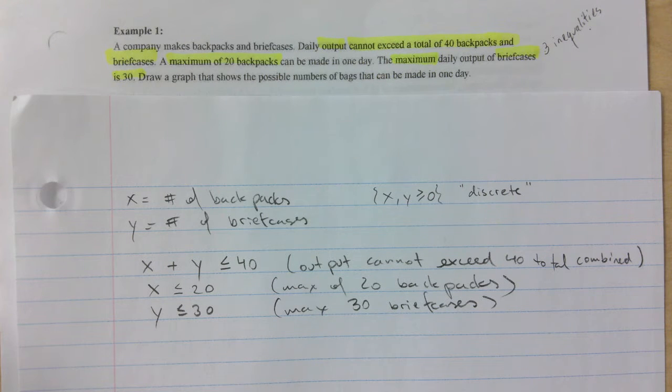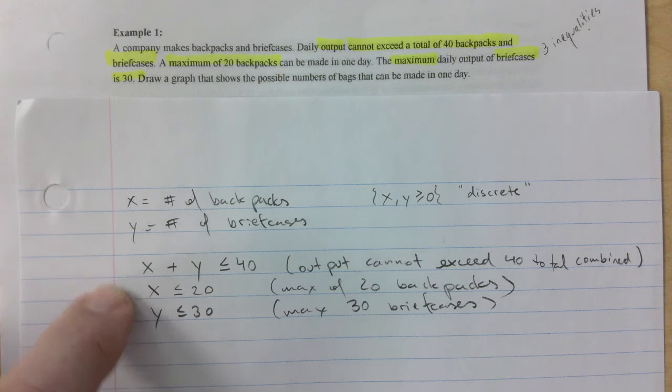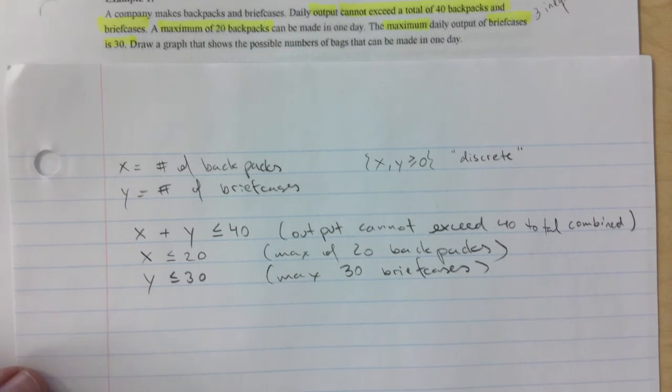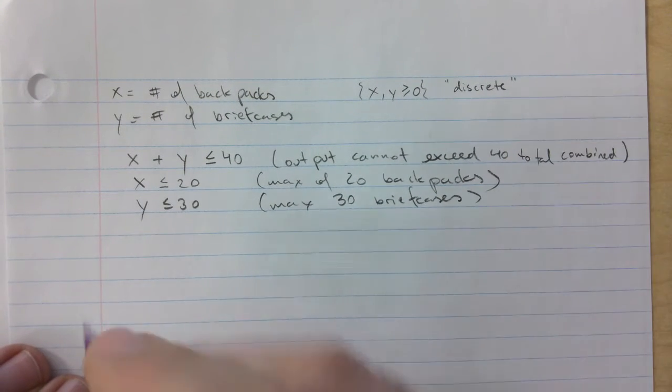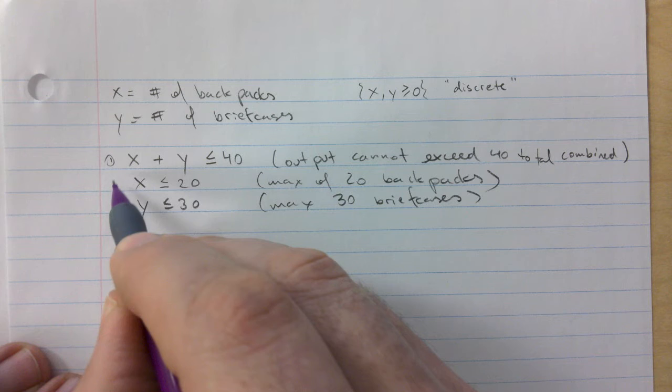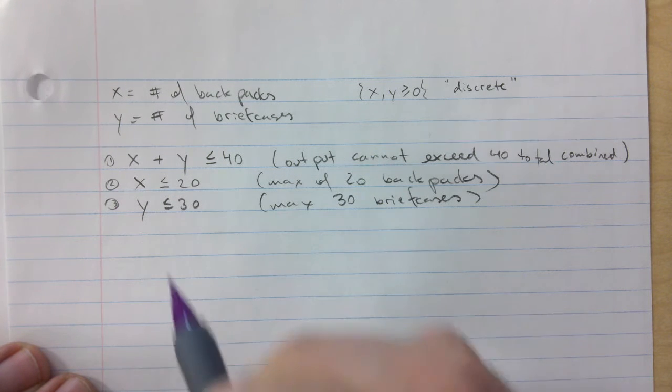Very quickly, these two are special cases, and then you have just an X and a Y and a constant on the other side, so it's very easy to graph. We can just number it 1, 2, 3 like that.